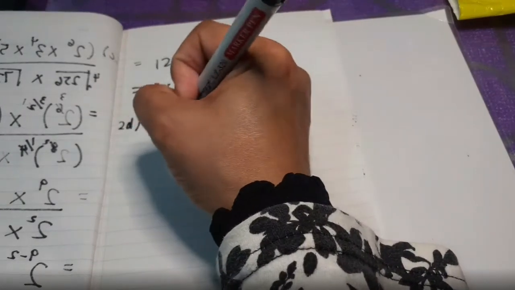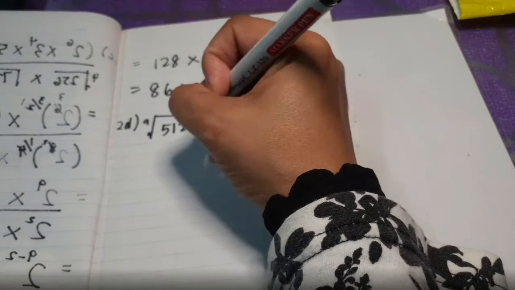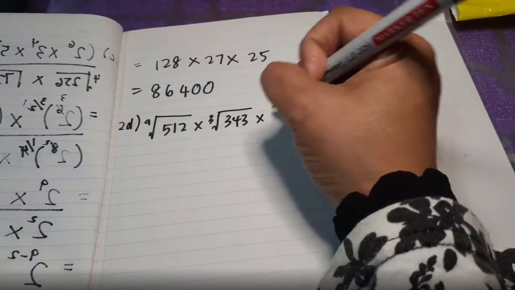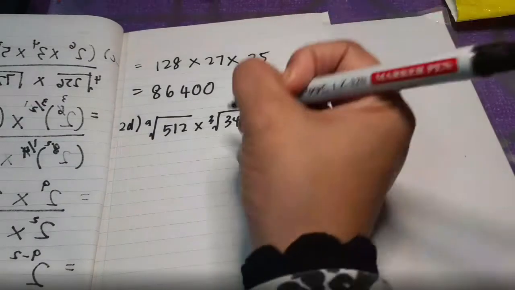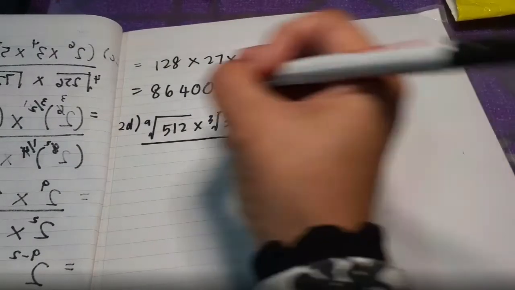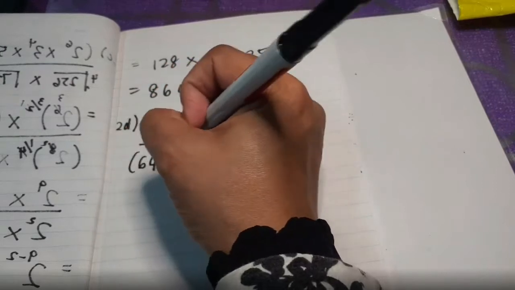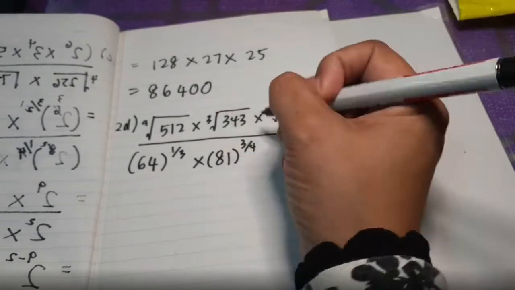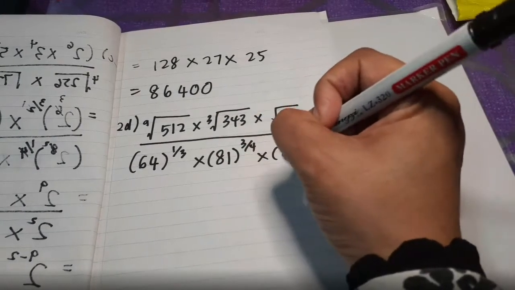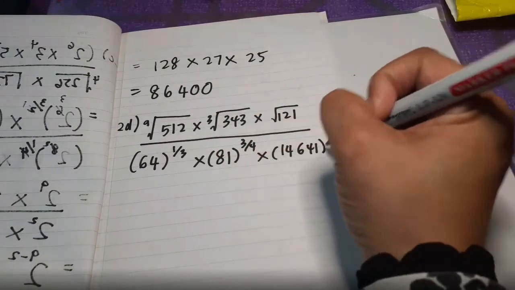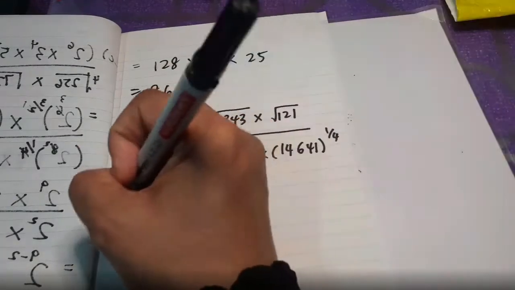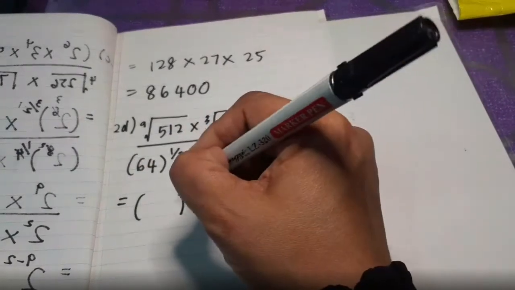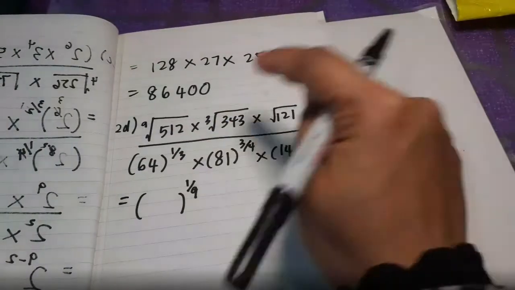9 root of 512 multiply cube root of 343 multiply square root 121 over 64 power of 1 over 3 multiply 81 power of 3 over 4 multiply 14641 power of 1 over 4. Okay. 9 root means 1 over 9, power of 1 over 9.